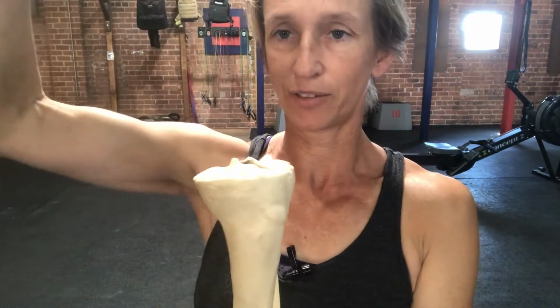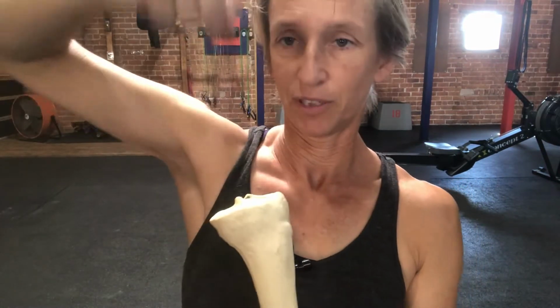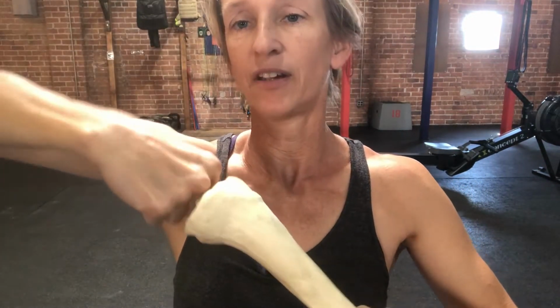Okay, let's go back and look at joints. So starting with the knee. I don't have a femur here, but let's pretend this is the femur. So the femur and the tibia come together to form the knee joint.